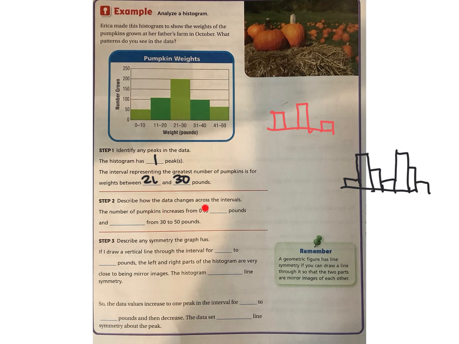Let's describe how the data changes across the intervals. We notice it climbs, or increases, from 0 to 21, and then it decreases from 30 down to 50. So the number of pumpkins increases from 0 to 21 pounds, and then once it hits the 21 to 30 pound interval, at 30 pounds the number of pumpkins starts to decrease.